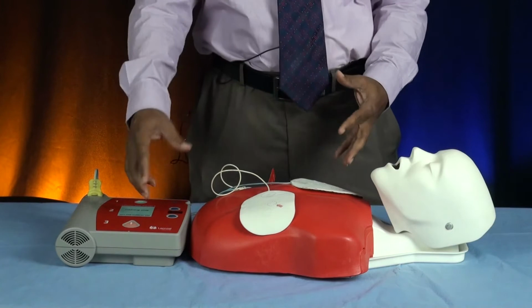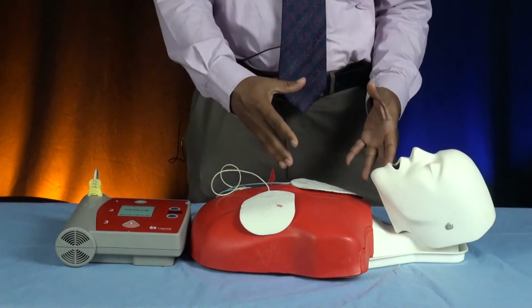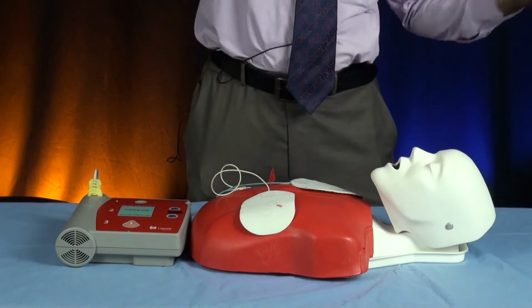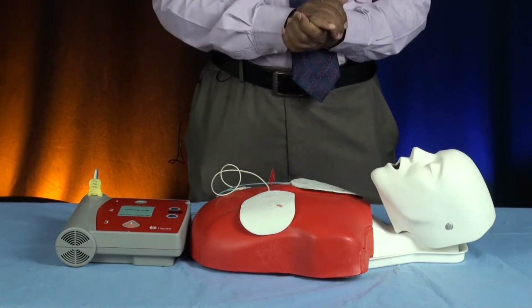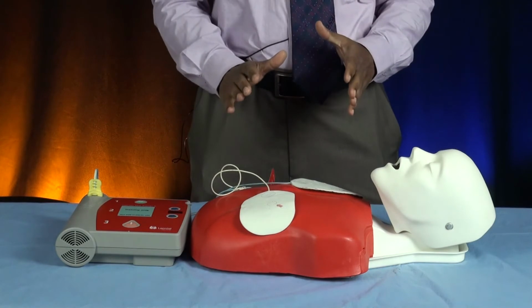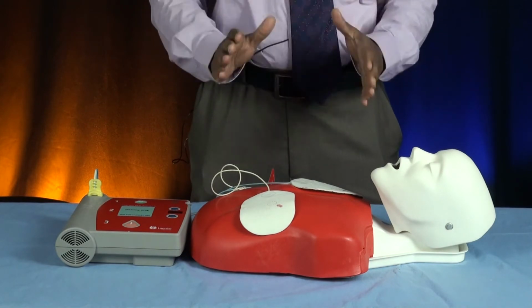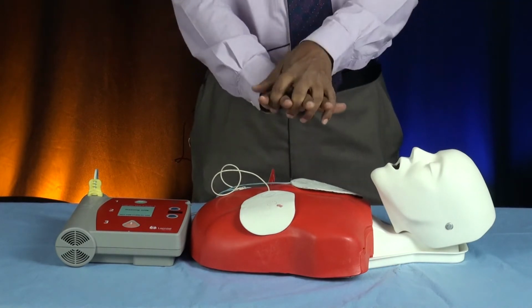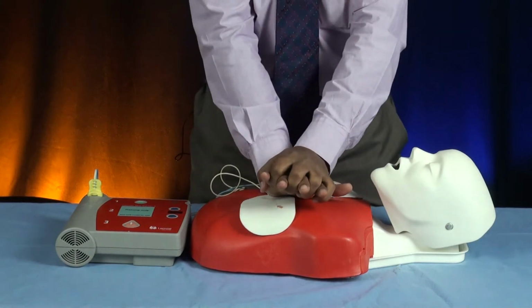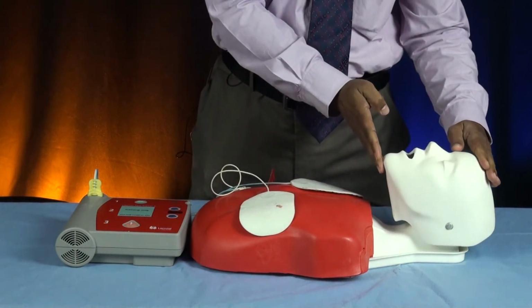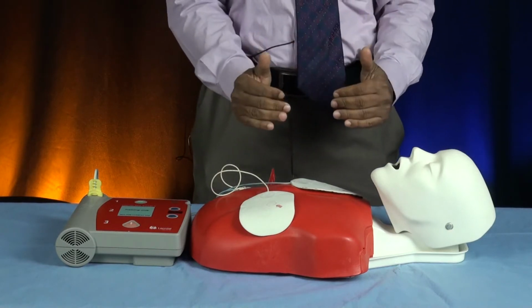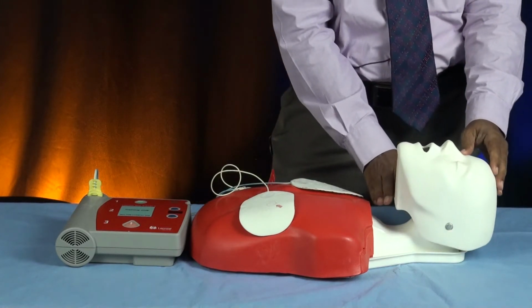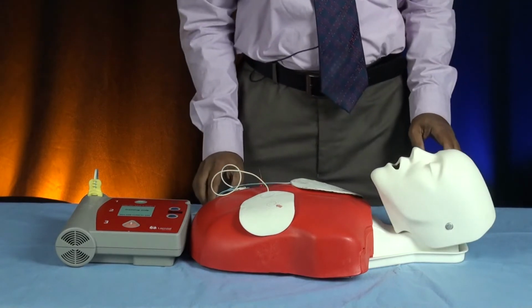Once the shock is delivered to the victim, the muscles will jerk. This means that you delivered the shock to the victim. Immediately after this shock, do CPR with 30 chest compressions and 2 breaths. After 5 cycles of CPR, again check for pulse and for breathing.